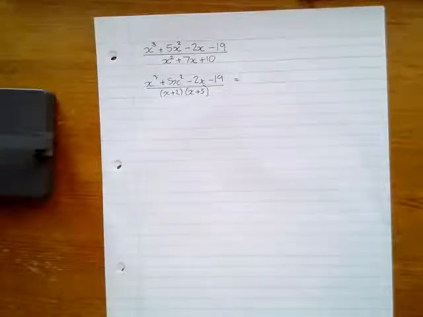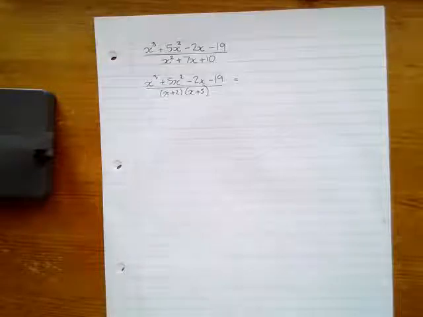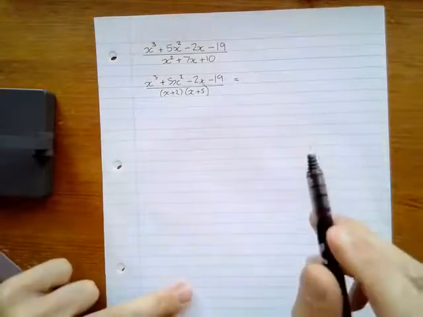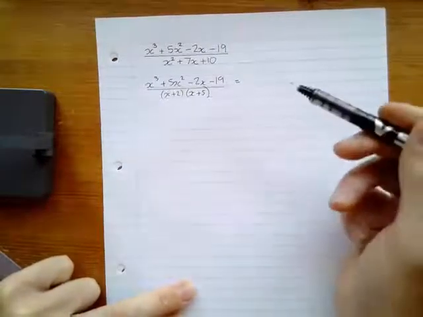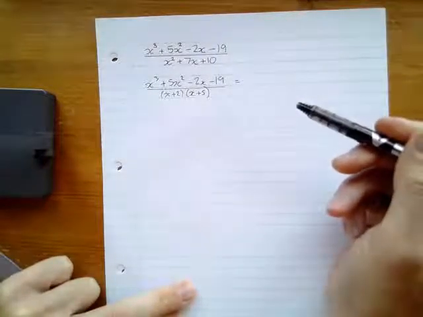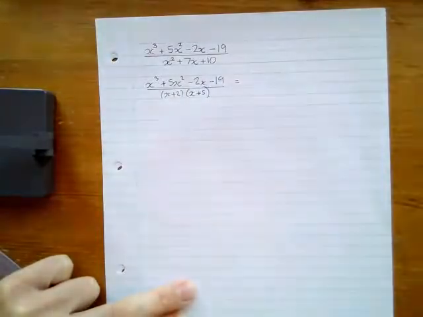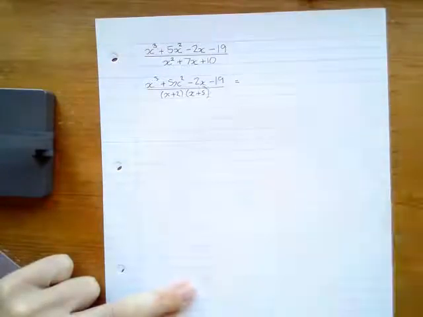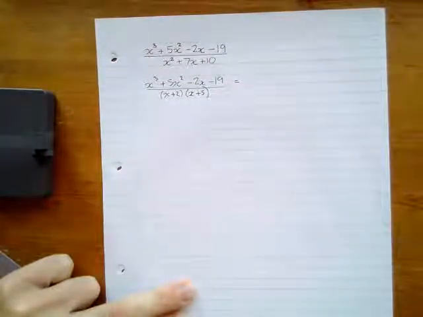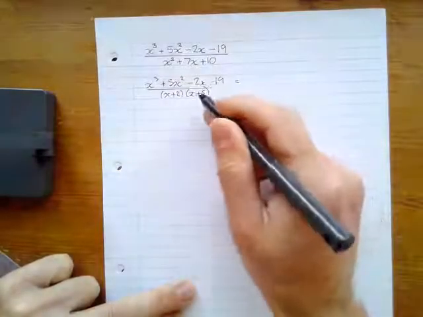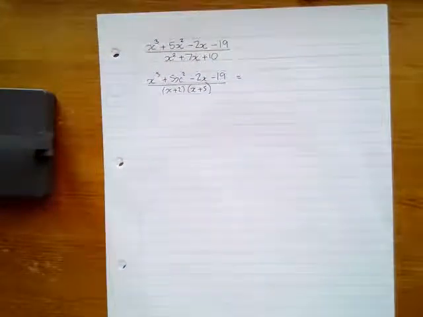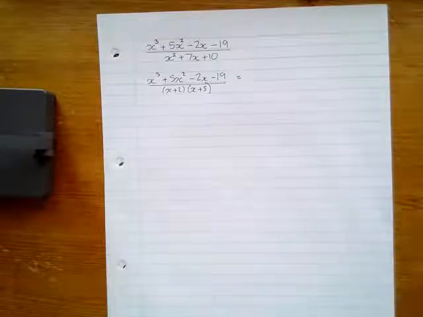What you get when the top is of a higher degree than the bottom, or the same degree, is extra terms, of a degree that is the difference between the degree of the top and the bottom. So if they have the same degree, you get an extra constant. If the top is 1 higher than the bottom, you get a linear term. If it's 2 higher, you get a quadratic term, etc.